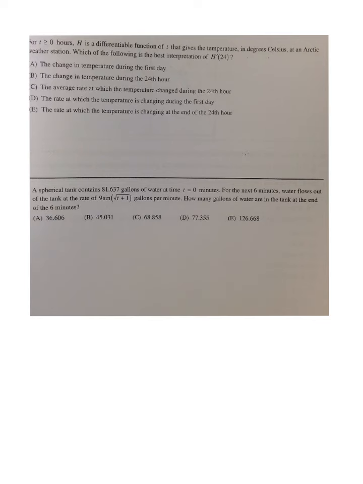Okay, so 78, the answer choice is E. Now, this is obviously a reading question. They're telling you that h is a differentiable function, so we know the derivative exists. And it gives the temperature in degrees Celsius at the Arctic weather station. Which of the following is the best interpretation of h prime?